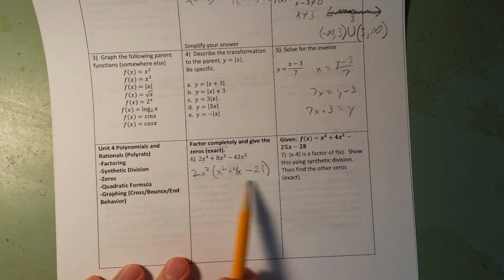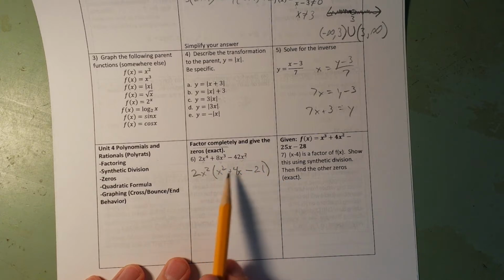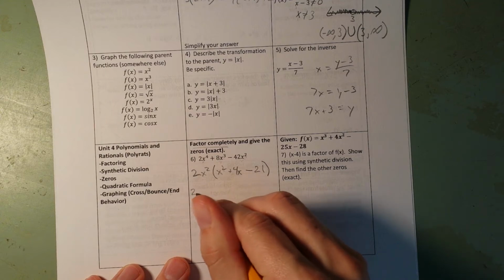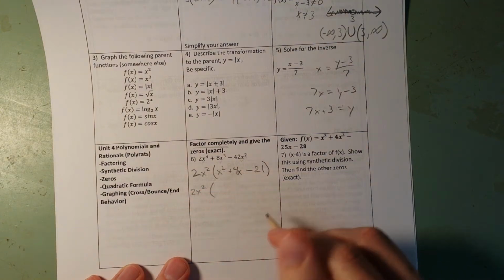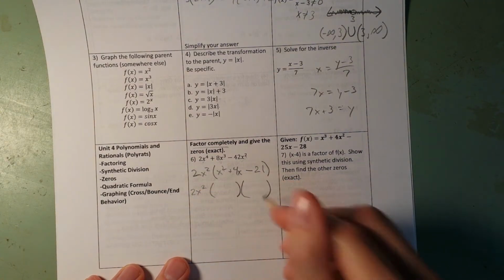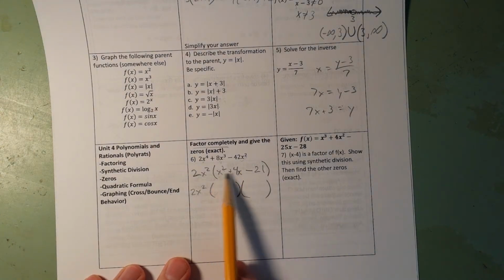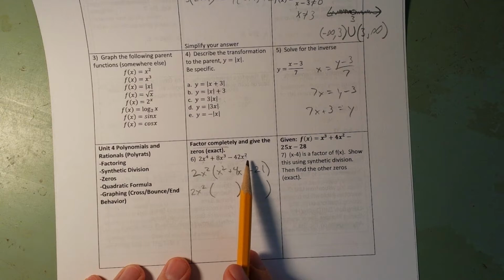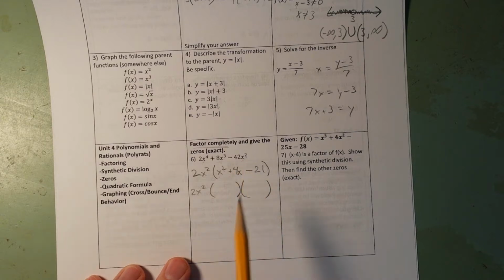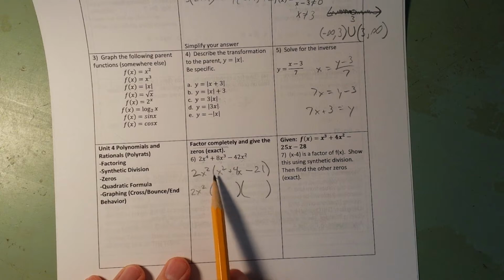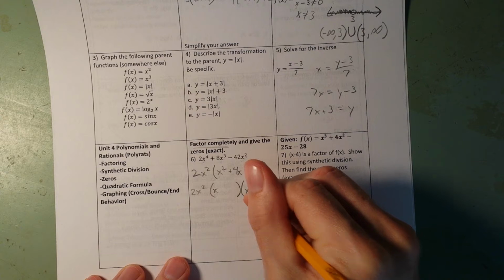Now, we've got an x squared polynomial left over on the inside. That means we're going to have 2 factors that come from here. So besides the 2x squared, which we don't want to forget about, we're going to try and factor this. Will it factor? If not, you could also use the quadratic formula to get the zeros. But let's try to factor it first.